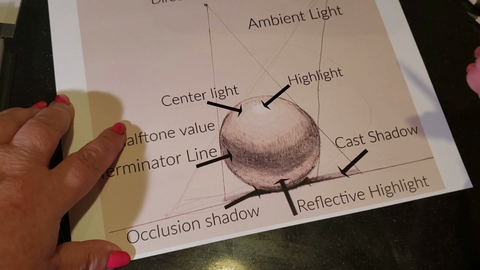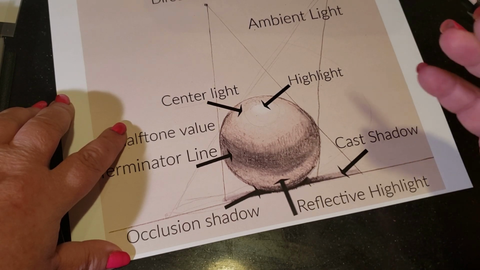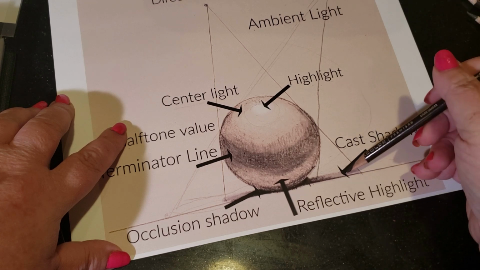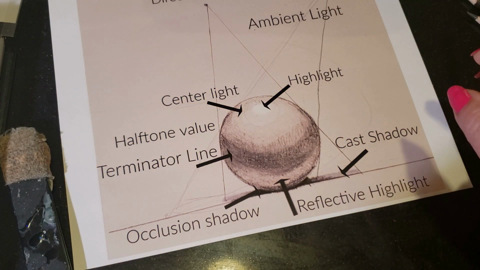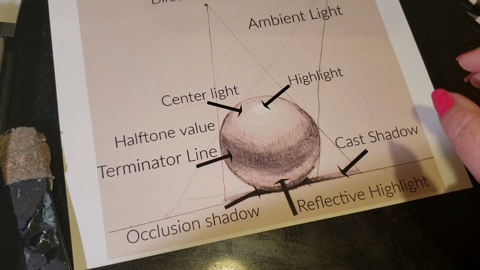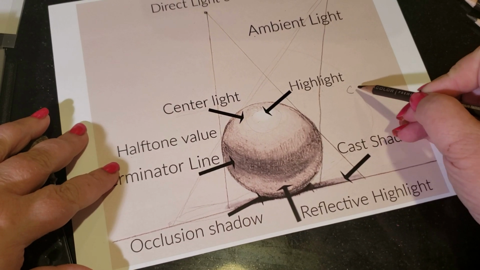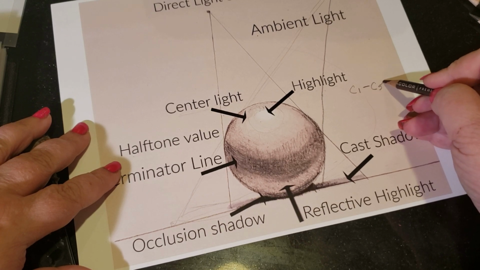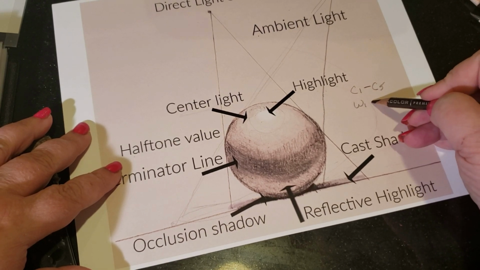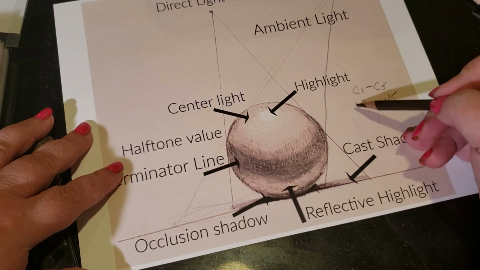Now, what do I do for my cast shadows? Well, I've discovered Copic markers. Shadows are very, very soft. The edges are soft, okay? And they're blurred. It's very hard to do that with a pencil. So I've discovered the magic of Copic markers, and I use C1. I have C1 through C5 and W1 through W5. But if you get 1, 3, and 5, it's fine too.